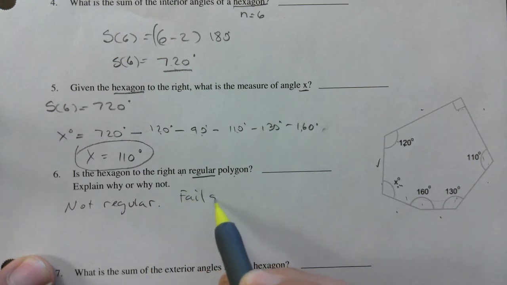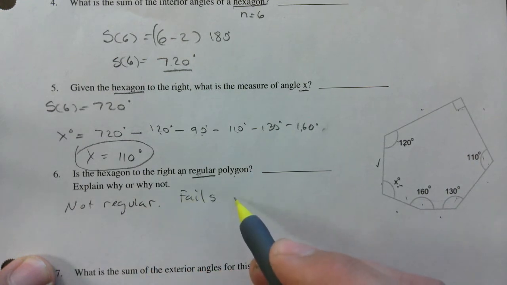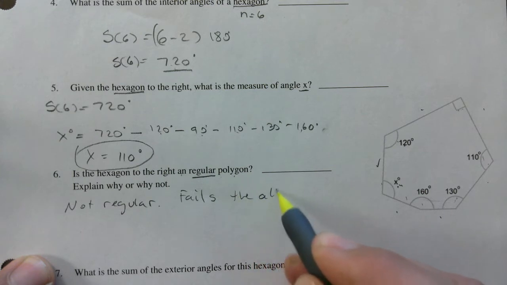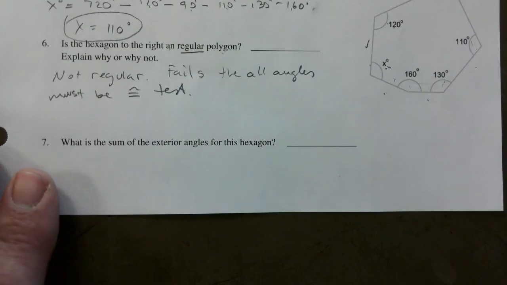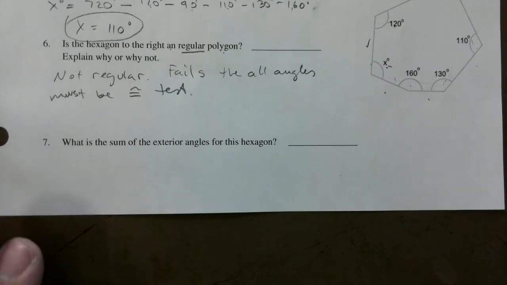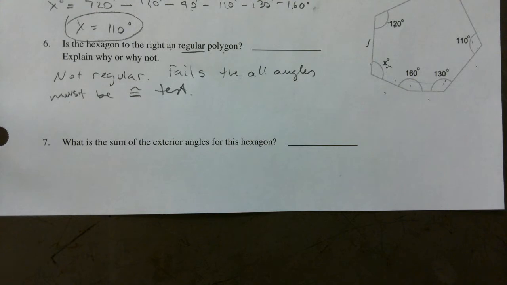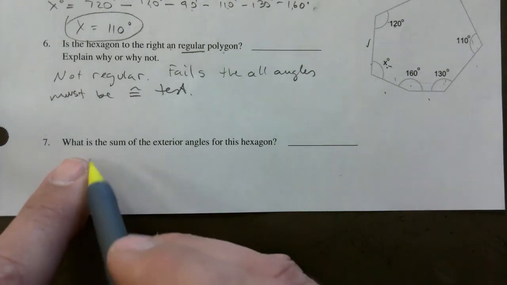Fails the all angles must be congruent test. Or you can say it has to have all angles the same and all sides the same. But it fails the angles test, so no further discussion on that.